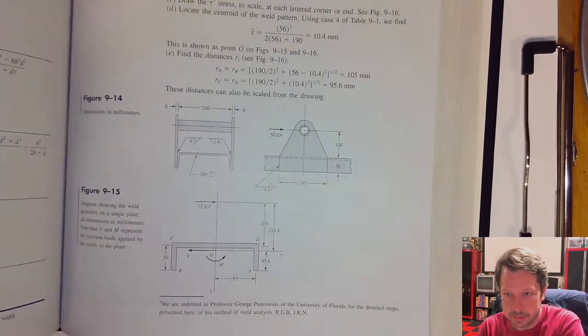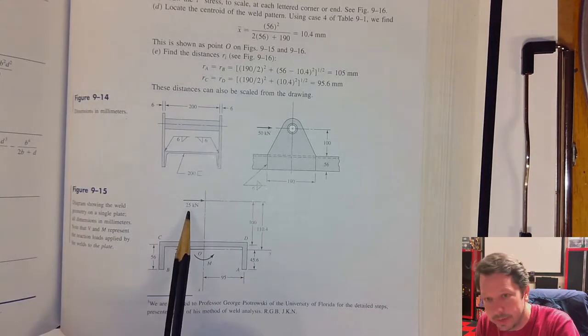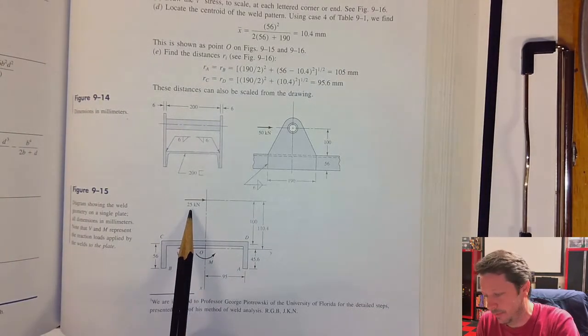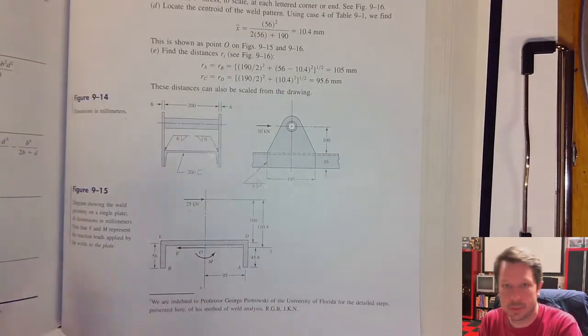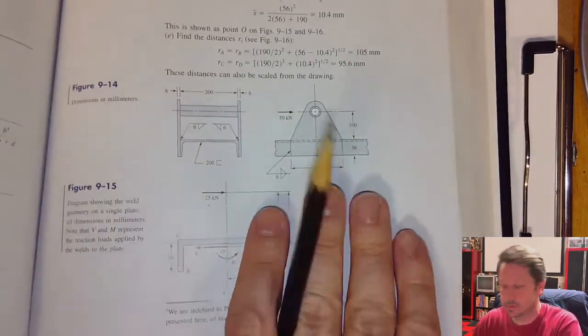We can probably get rid of it. See how it's got 25,000 newtons? That's what's going on with the 25,000, is it's having that 50,000 newtons between the two plates that I've drawn, the two red plates. All right, so we've gotten that. We won't totally get rid of fusion just in case we need to look at it again.